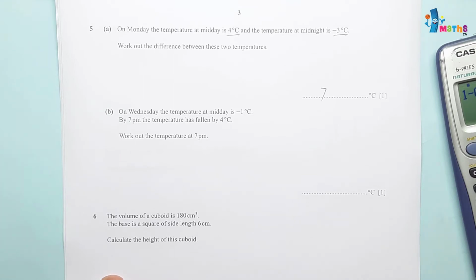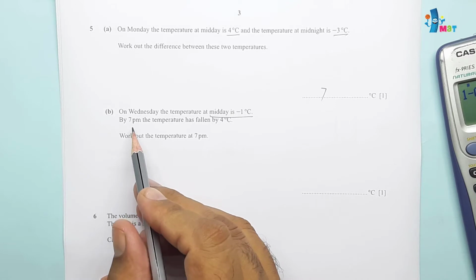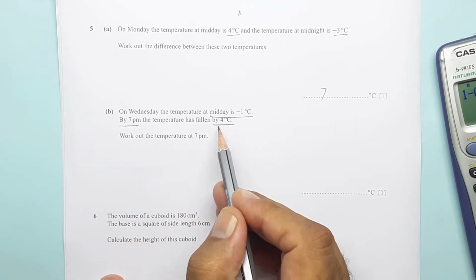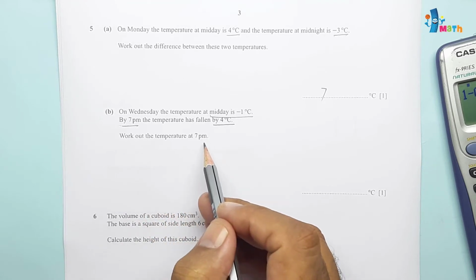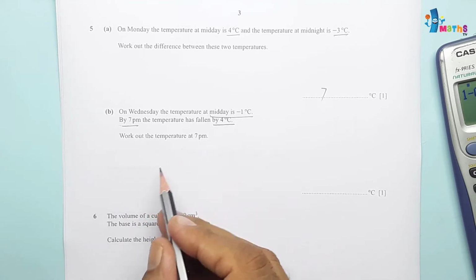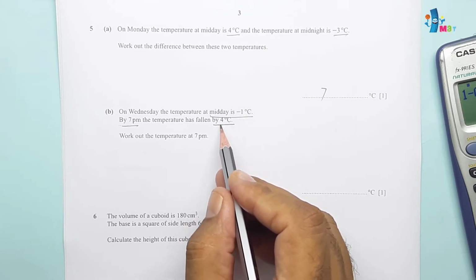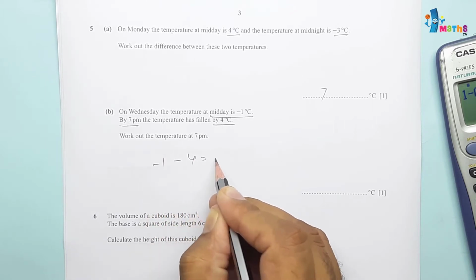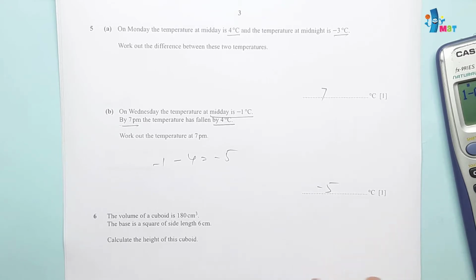On Wednesday, the temperature at midday is minus 1 degree Celsius and at 7 p.m. it's 4 degrees lower. So work out the temperature at 7 p.m. It will be minus 1 and minus 4. It will be minus 5. So you can write minus 1 minus 4, which is equal to minus 5. So the answer will be minus 5 degrees Celsius.